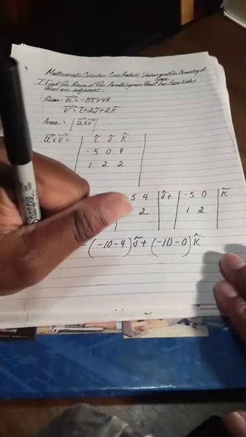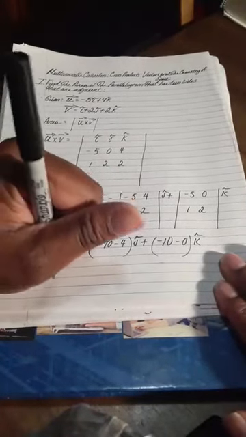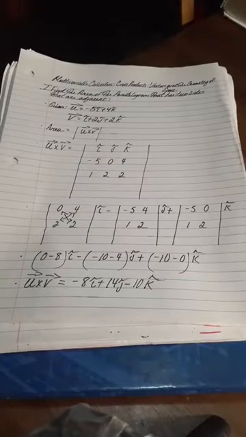And it looks like we'll get -10 minus 0 k. And so therefore the cross product here is going to be -8i, plus 14j because we got two negatives, and then minus 10k. So that's the cross product.